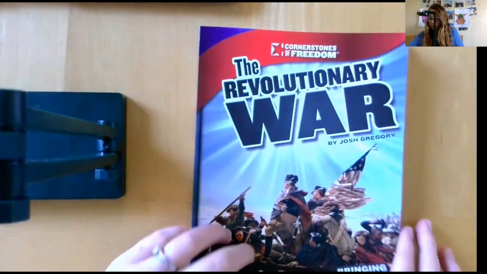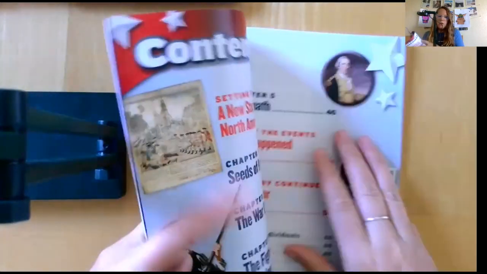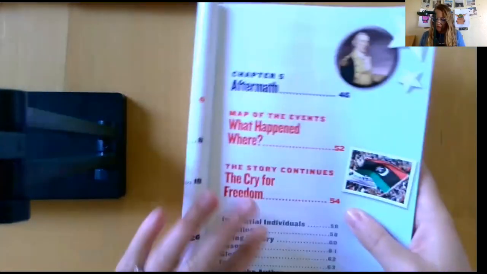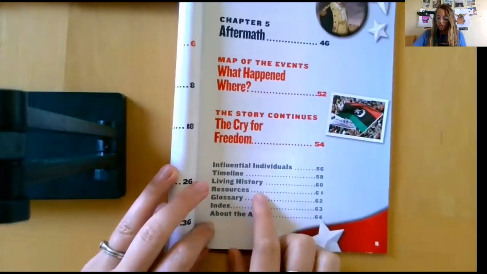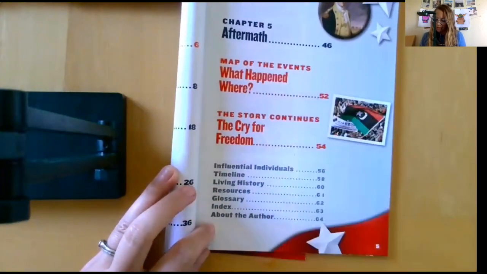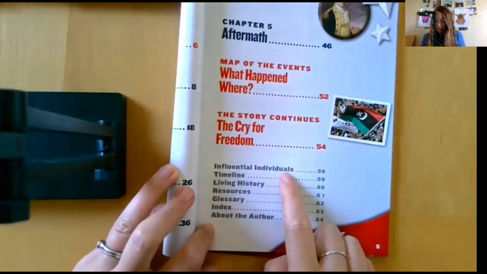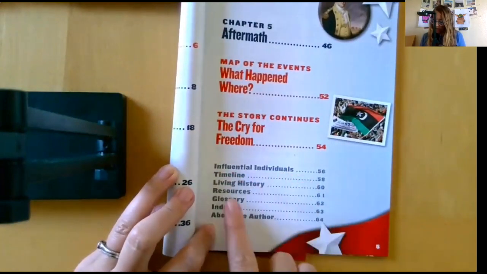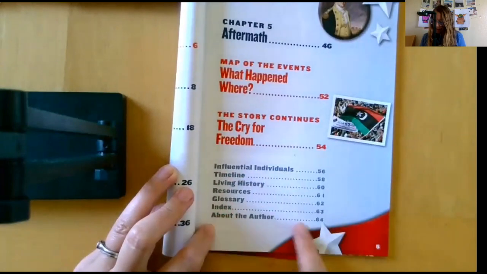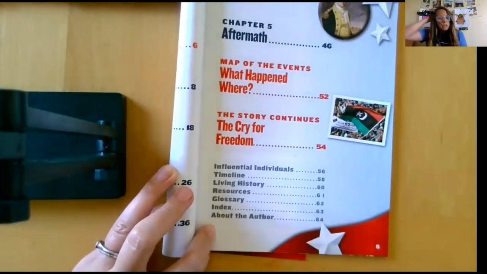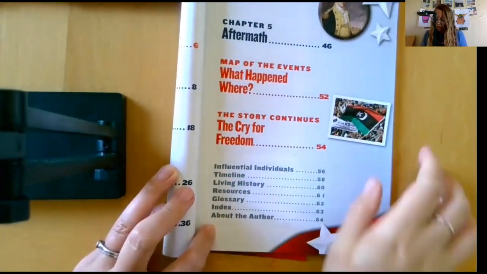Okay, so the first thing I wanted to highlight again was in the table of contents and how it shows the different features on the bottom. So it has all my chapters, but then we can see it includes an influential individual section, a timeline, living history, resources, glossary, index, about the author. So that's a lot of features. So I'm going to quickly highlight a few of them so you can get some ideas.